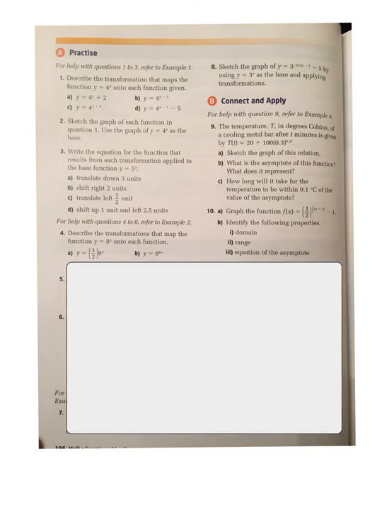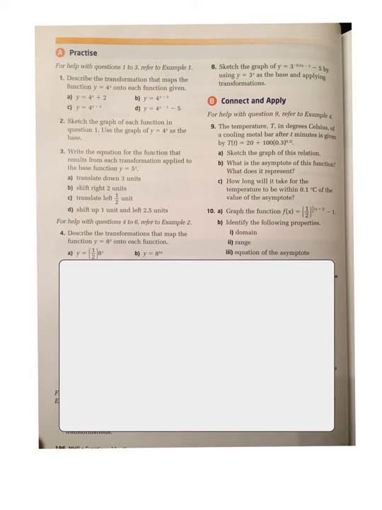Okay, last question we're going to do here. We're going to look at this one. Graph the function f of x equals 1/2 to the power 1/2 bracket x plus 2.